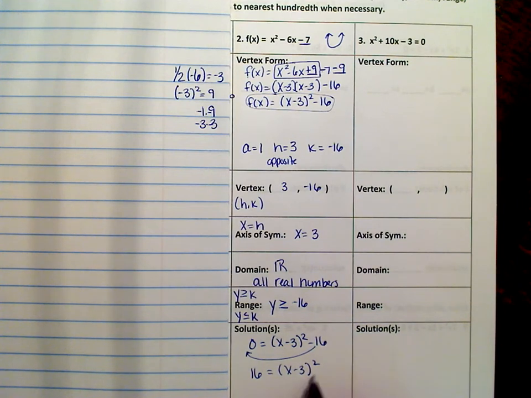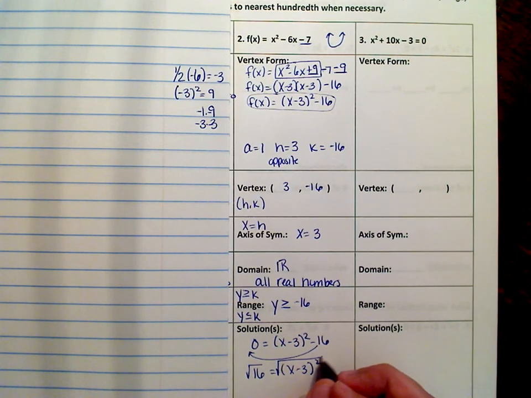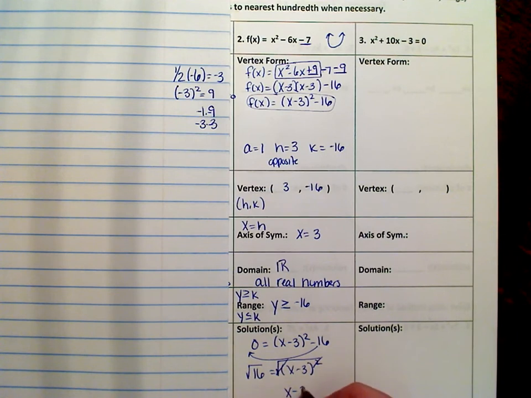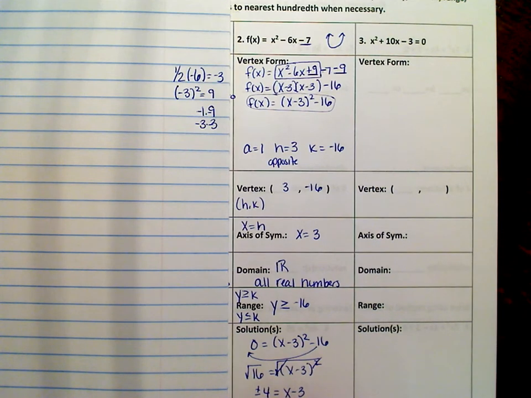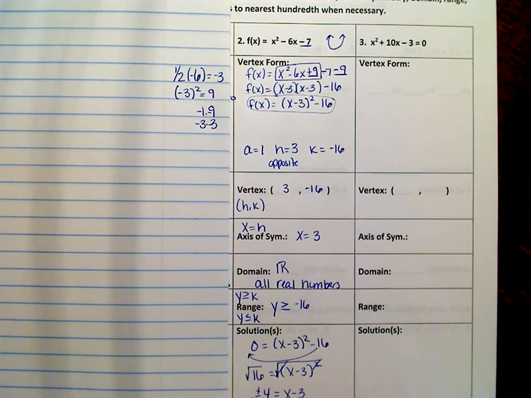Then we want to take the square root to get rid of the square. These will cancel out and you're just left with x minus 3 on this side. And over here, remember the square root of 16 is plus or minus 4. And then our final step is to add 3 or move it and put it in front and change the sign. So that's 3 plus or minus 4 equals x. And then we just have to calculate that. 3 plus 4 is 7. 3 minus 4 is negative 1. So these are our 2 solutions.